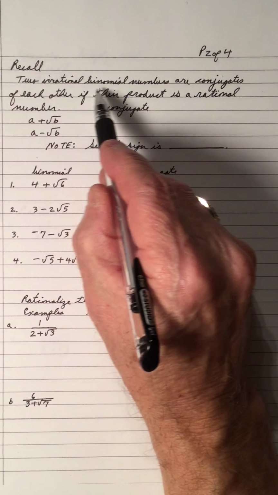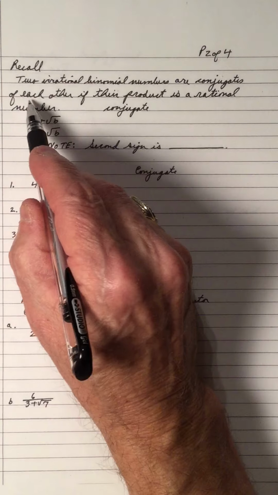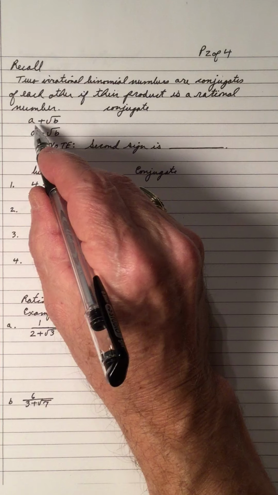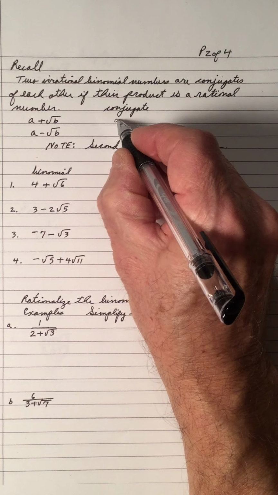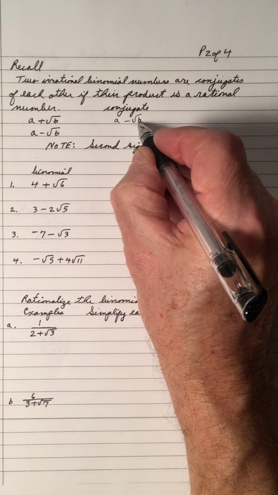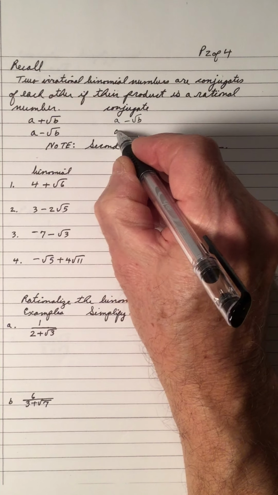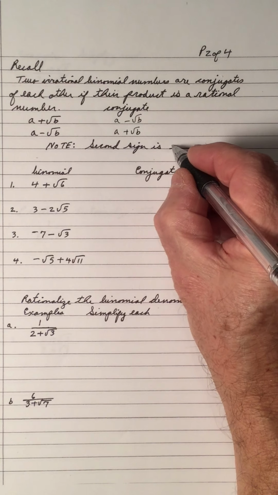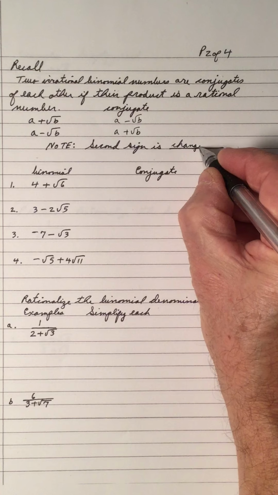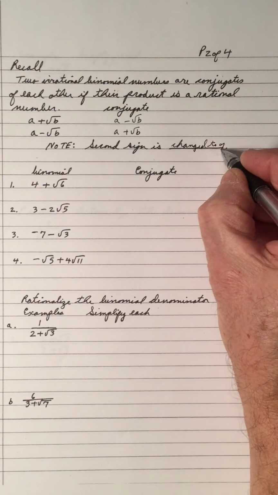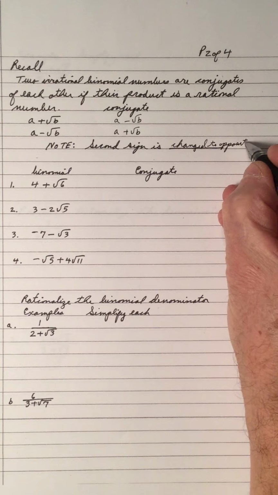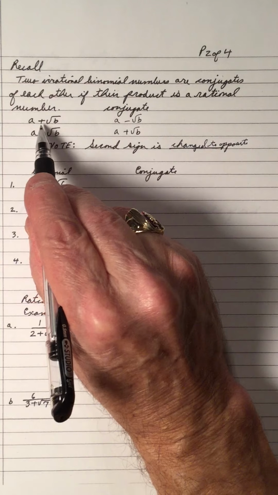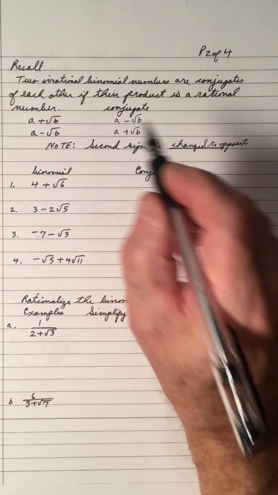Recall, two irrational binomial numbers are conjugates of each other if their product is a rational number. A plus root b, the conjugate is A minus root b. A minus root b, the conjugate is A plus root b. Note the second sign is changed to the opposite. It's the second sign, not the first. Not both. The second one. Plus to a minus, minus to a plus.